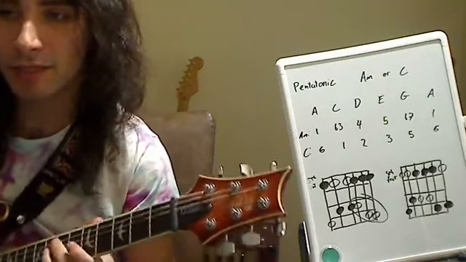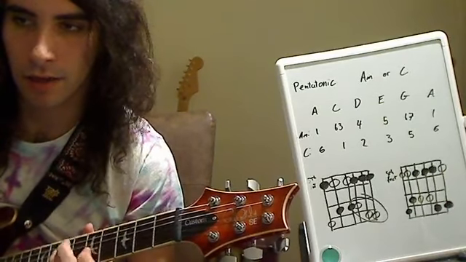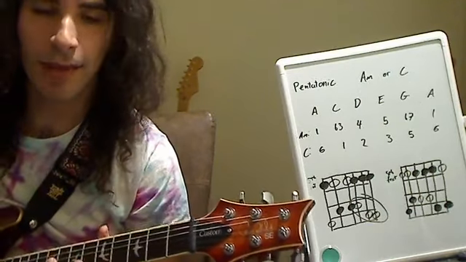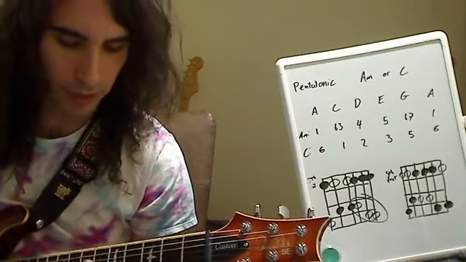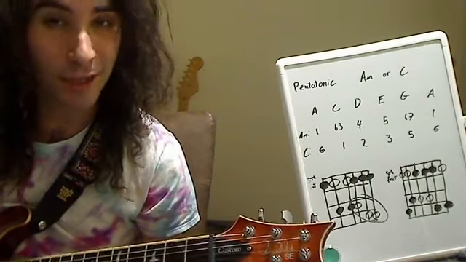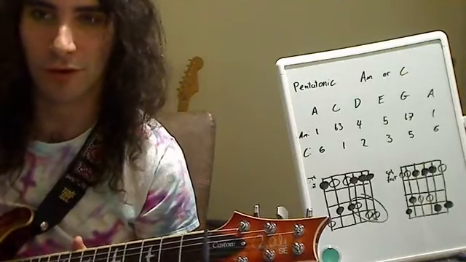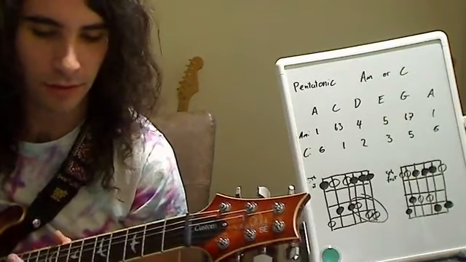So that was C major. Now that's what happens if we played a C major pentatonic over a C7 chord, but there's no reason we couldn't play the C minor pentatonic over a C7 chord. Same exact chord, different scale though.